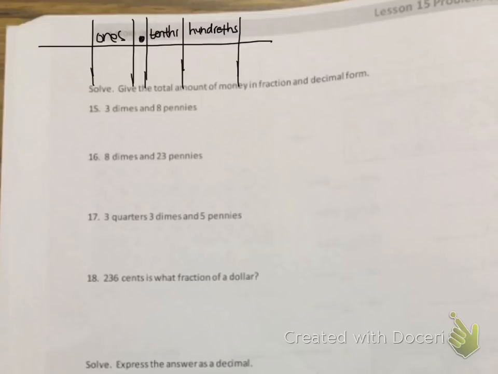Now, focusing on our place value chart, how many pennies equal $1? Well, we know that it takes 100 pennies to equal $1, or 0 and 100 hundredths.